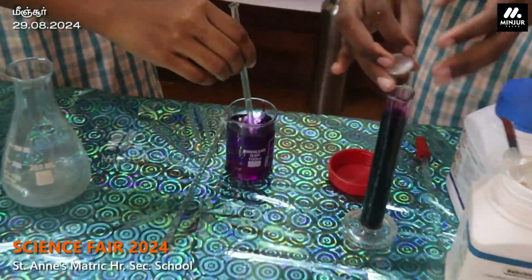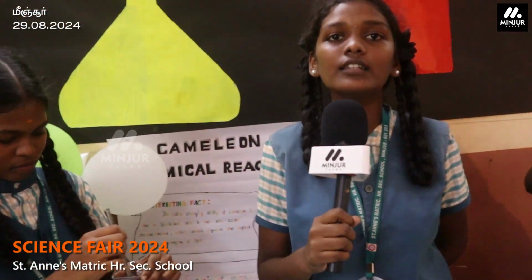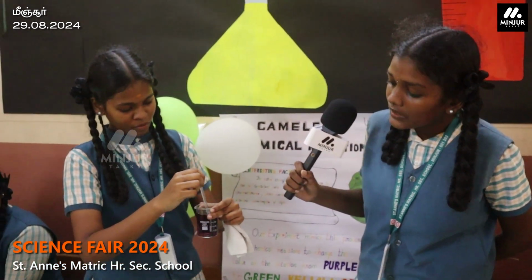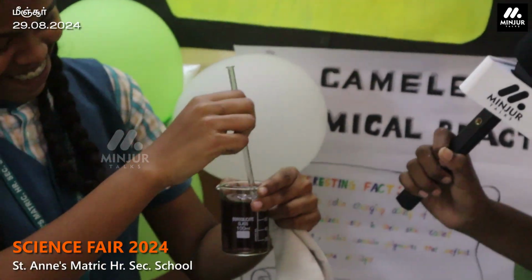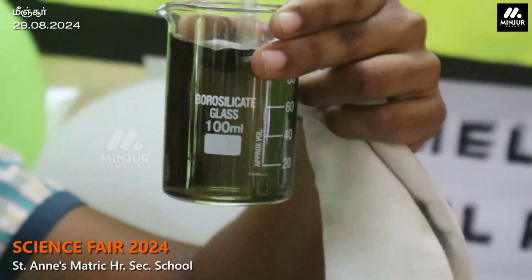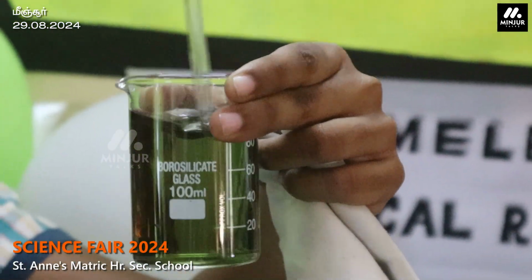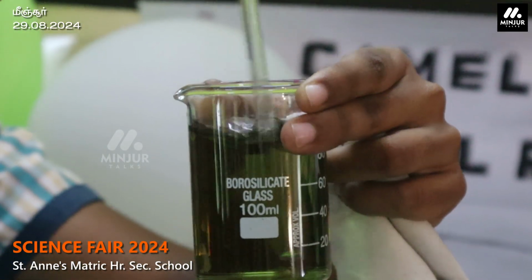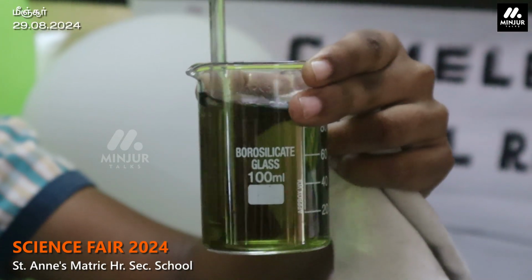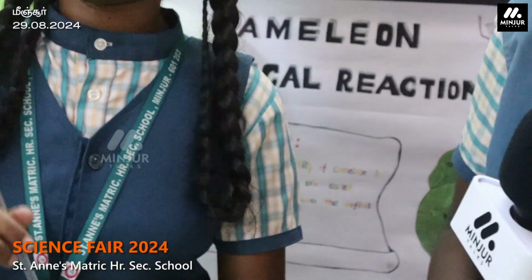What is happening? The sugar reacts with sodium hydroxide to form a reducing sugar. The reducing sugar reacts with potassium permanganate to form a color change from purple to green to yellow to orange. We may observe the successful color change from the initial color to the final color.